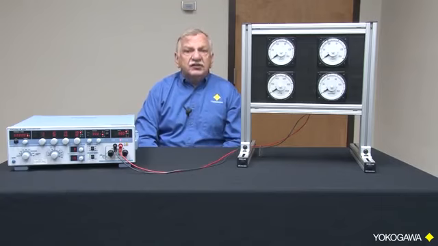If the meter passes these tests, then it is operating to factory specifications and can be returned to normal operation or placed in inventory and sold. The YOKOGAWA 2558 AC voltage standard I used in this demo has a full-scale accuracy specification of 0.04% for AC voltage and 0.05% for AC current.